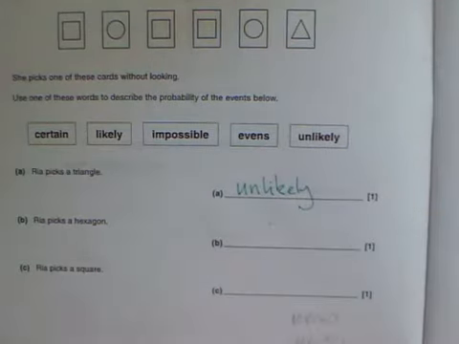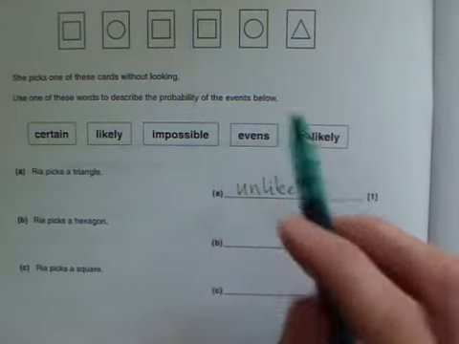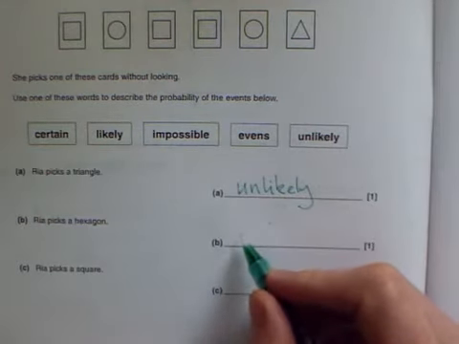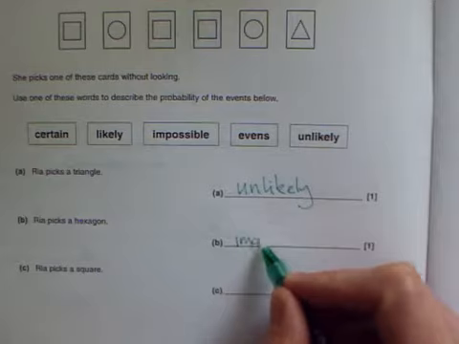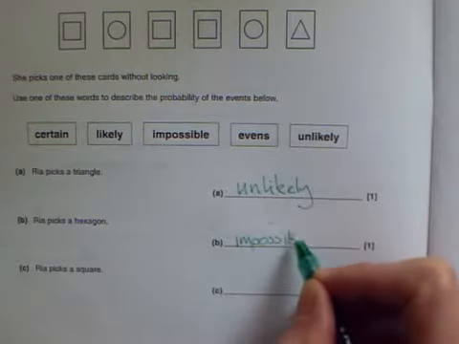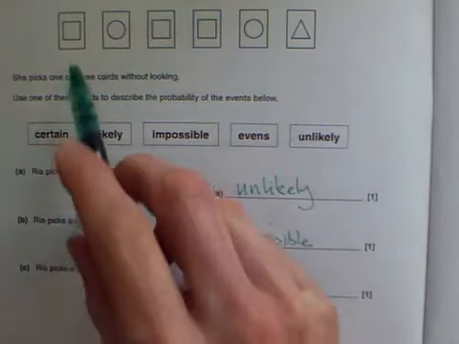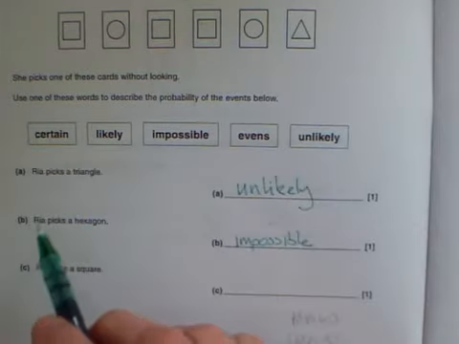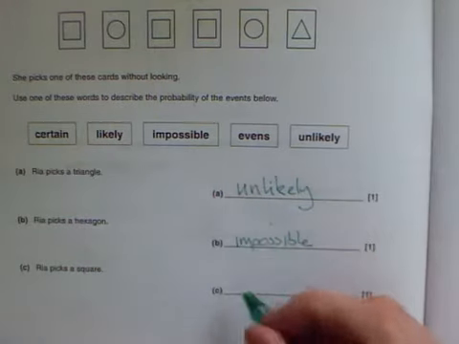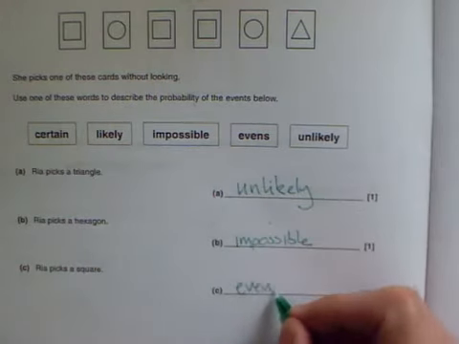Picks a hexagon. None of those are a hexagon, so there's no chance of that. So that's going to be impossible. Picks a square. 1, 2, 3 out of the 6, so evens. 3 easy marks there.